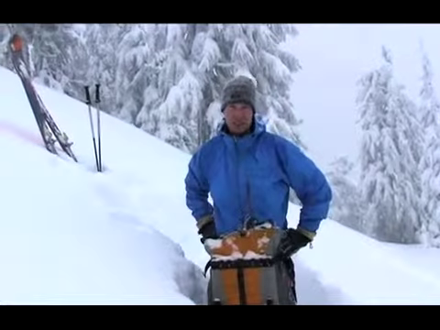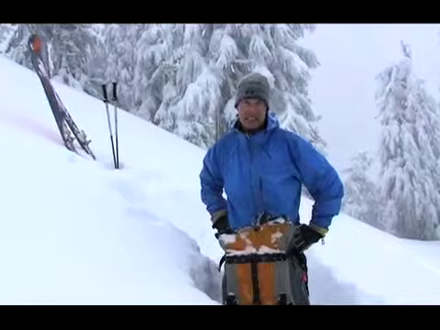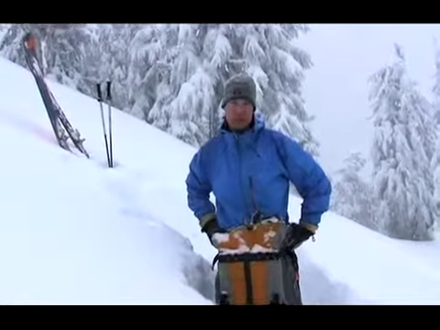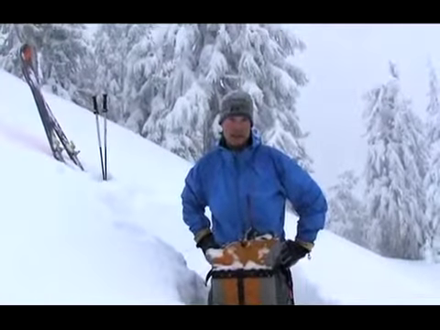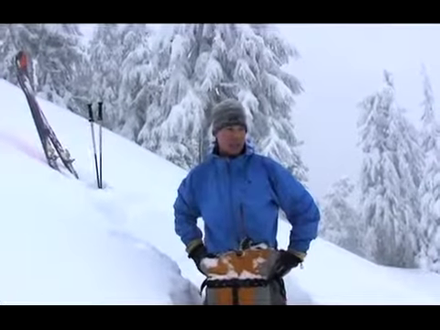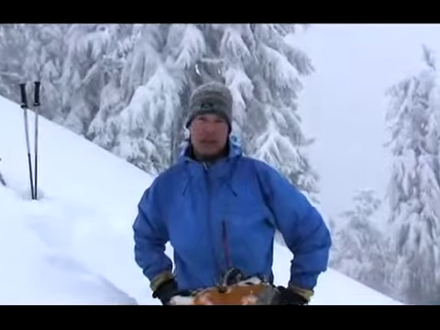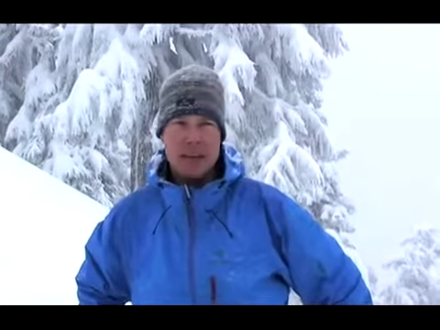With site selection, we first need to think about safety. It needs to be a small slope, something that won't have too many consequences if an avalanche were to occur. We also need to think about a slope that's representative of somewhere where we want to go, perhaps a slope that we want to ski. And a representative slope would be the same aspect, same slope angle, same elevation, and similar snowpack characteristics.